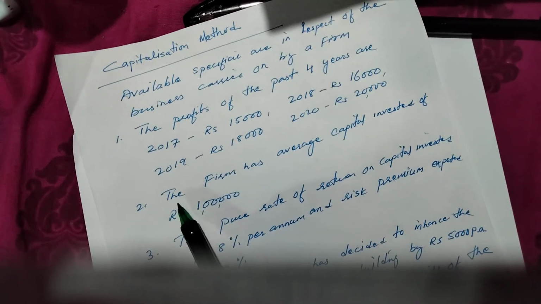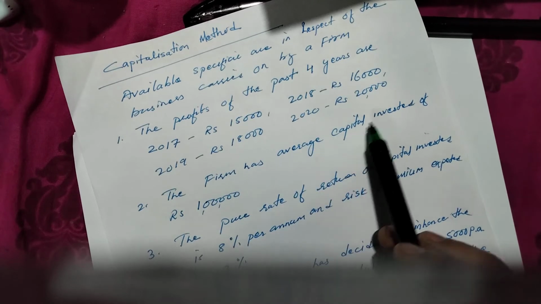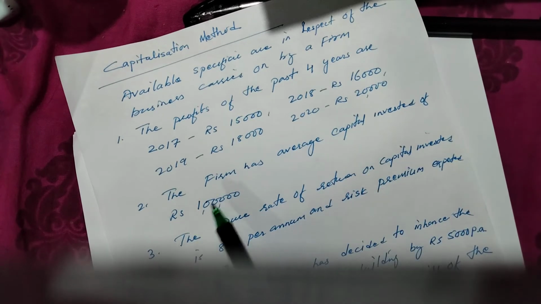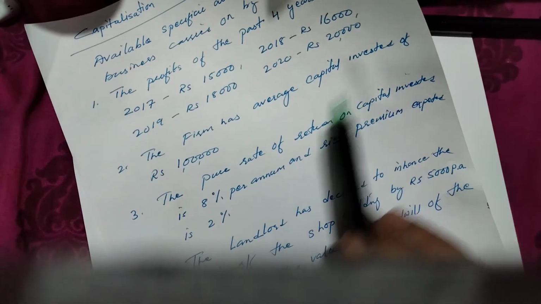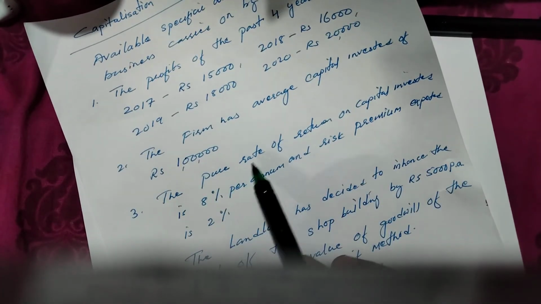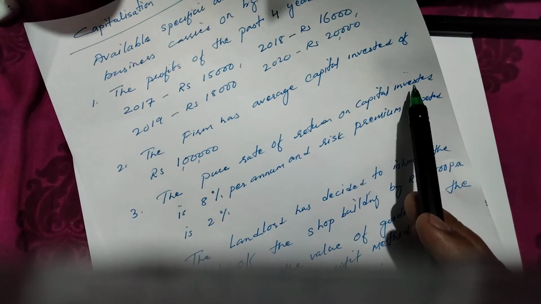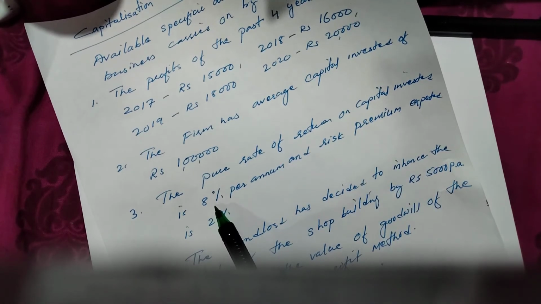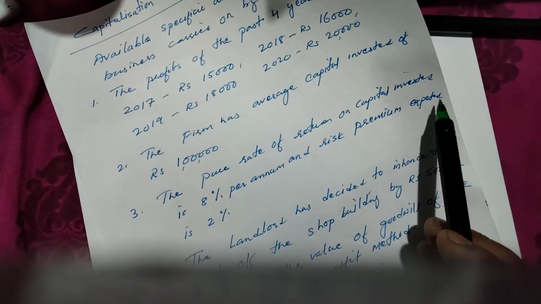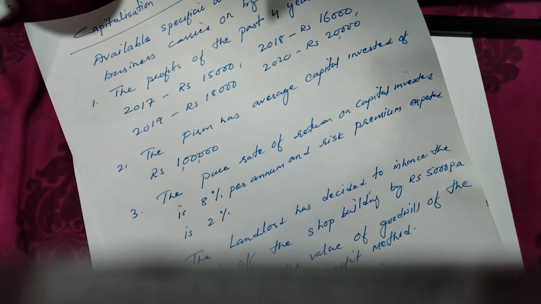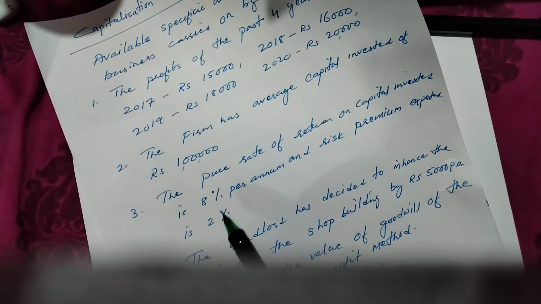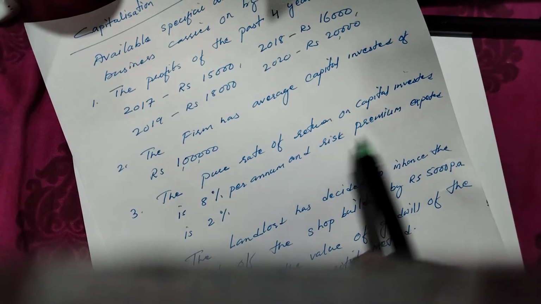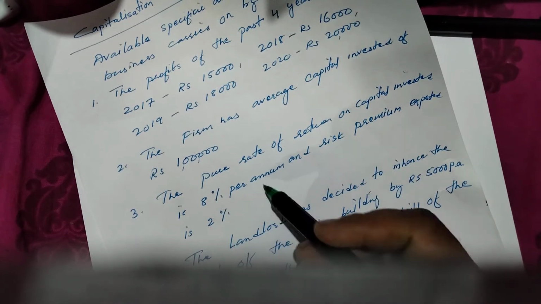The other adjustments are: the firm has average capital invested of rupees 1 lakh. So average capital employed is given. The pure rate of return on capital invested is 8% per annum and the risk premium expected is 2%. Pure rate of return is given as 8%, and 2% is the risk premium.